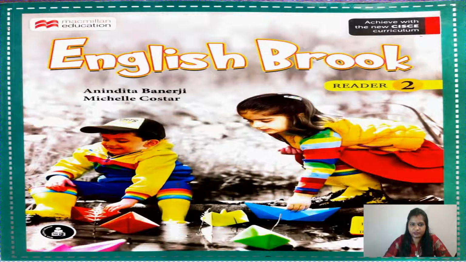So, children, if you have come in a new class, it means new books, new copies, everything new. So, are you all excited? Obviously, yes. So, children, in English reader, you have to read this book, that is English book. It's written by Anandita Banerjee and Michelle Coster. So, let's start. Let us find out what is the first chapter in this book.